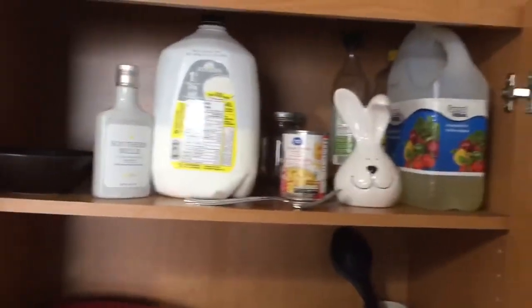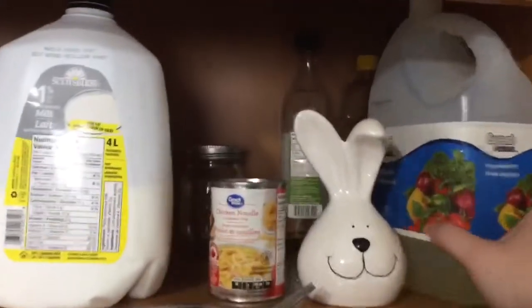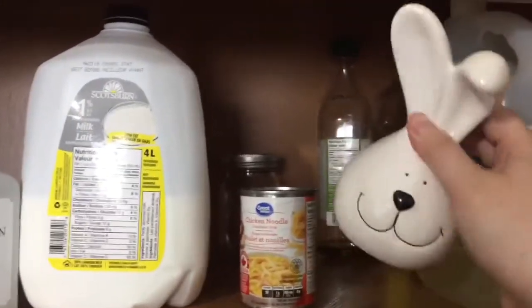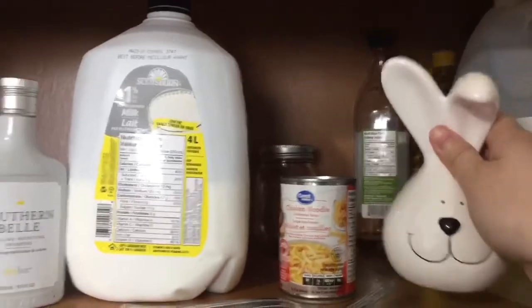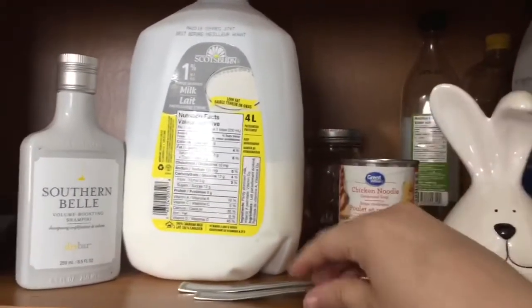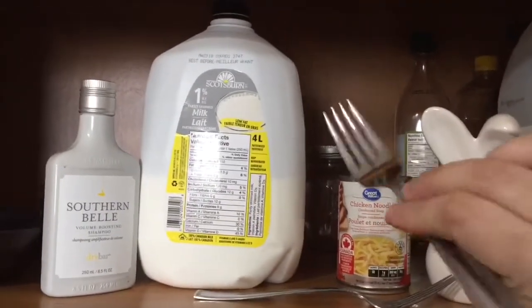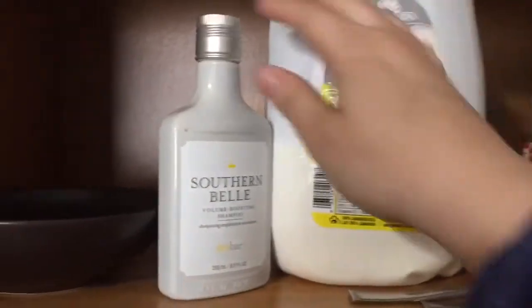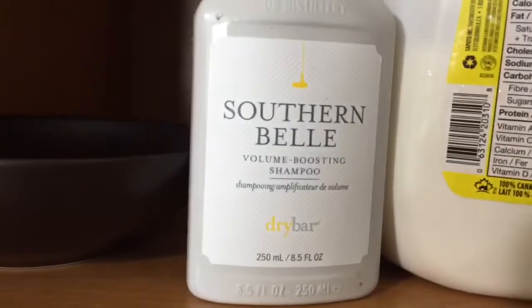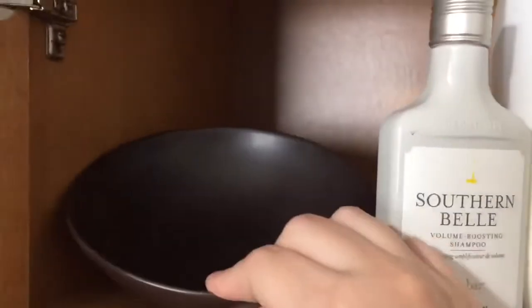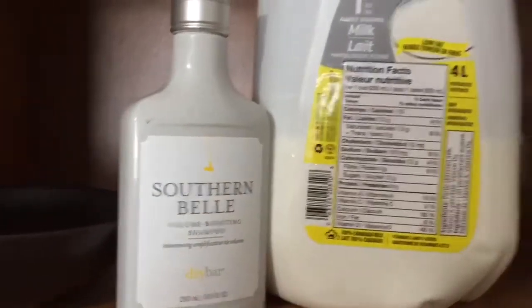What is going on in here? Oil? What even is this? This isn't food. Soup? But it's next to a fork? Milk? That should definitely be in the fridge. And what is this? Is this shampoo? Next to a bowl? How am I supposed to know where anything is in here?